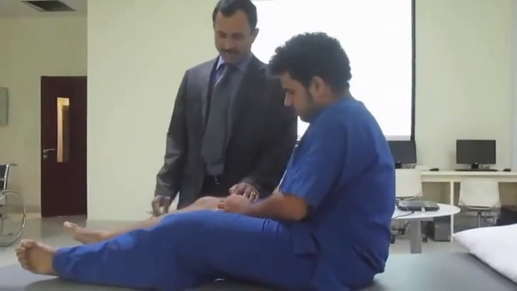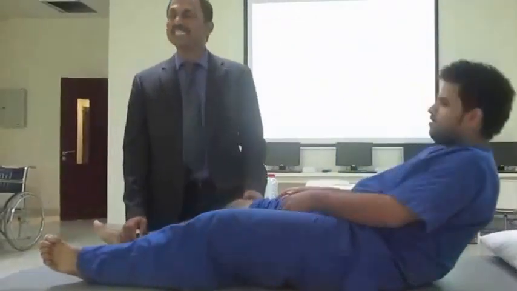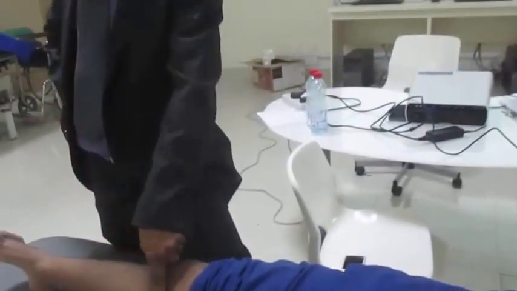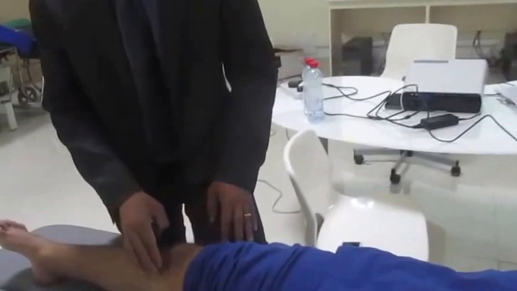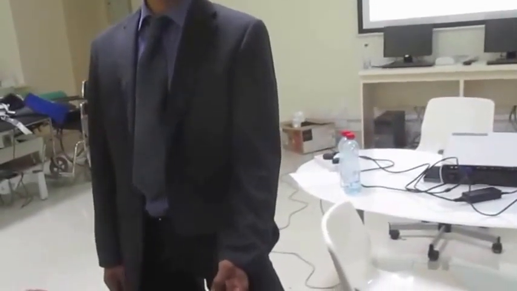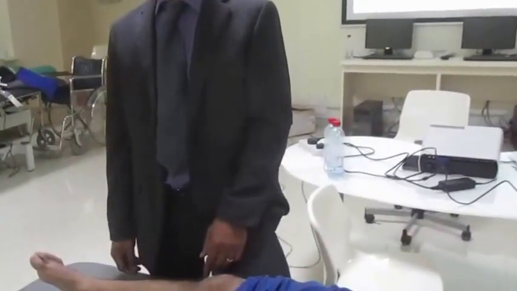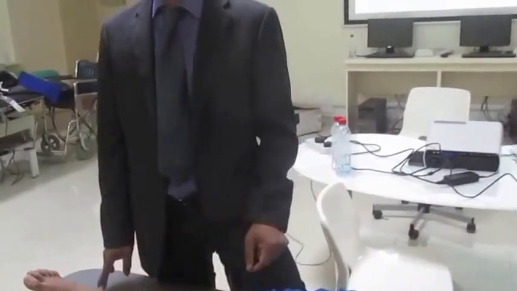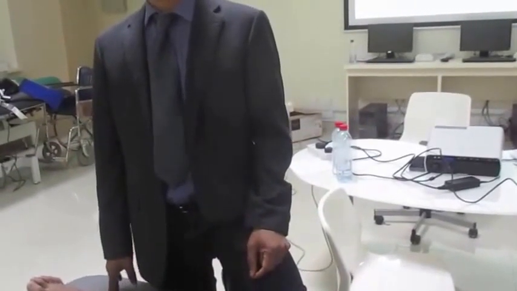So when there is a meniscal injury, for example medial, how many menisci are there? There are 2: the medial meniscus and the lateral meniscus. Which commonly gets injured, medial or lateral? Lateral? Wrong. The medial meniscus is the one commonly injured. Why? What is the reason? There are 2 reasons.